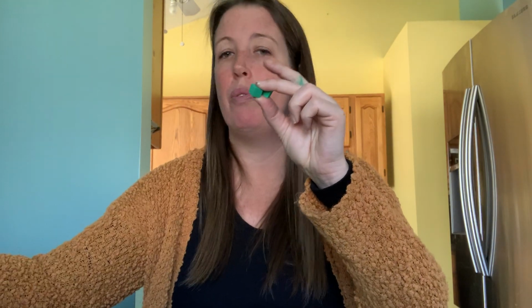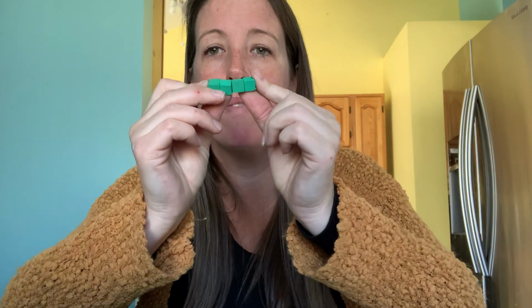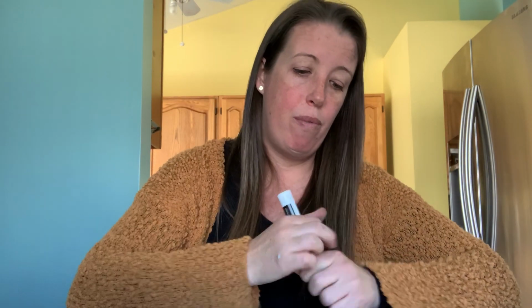So if I have 1, 2, 3, 4 of these, think about what we call the cubes now. We call them hundredths. So if I have 4 of them, I call them 4 hundredths. And I would write that. So I'm just going to put place values here.